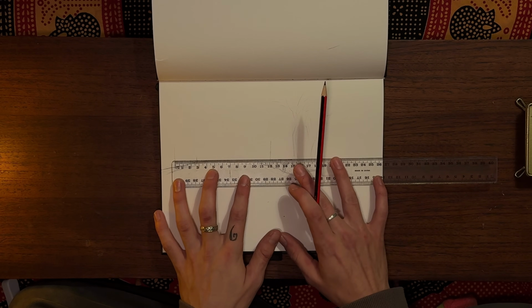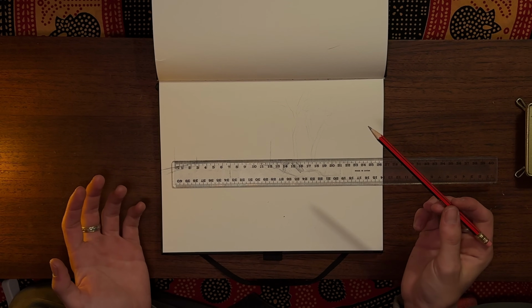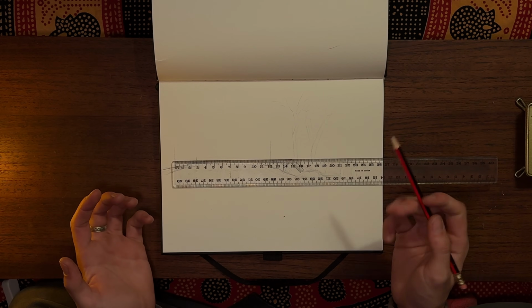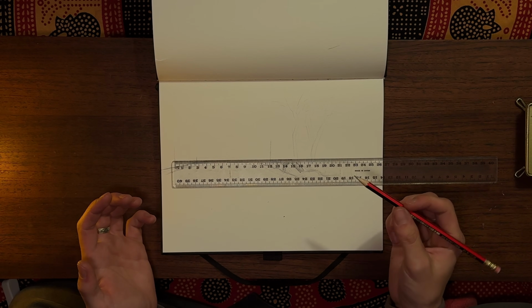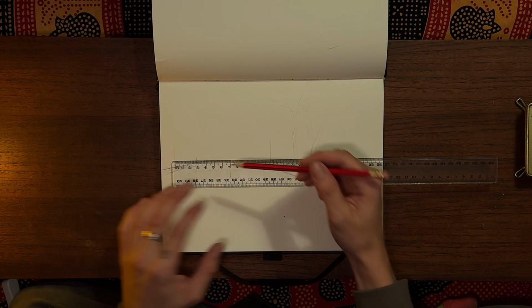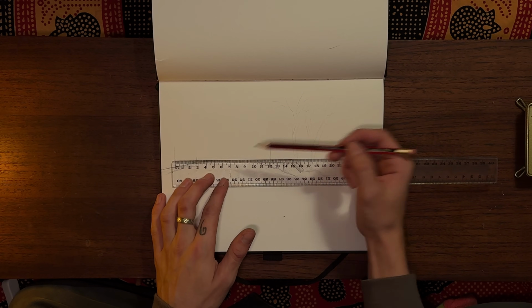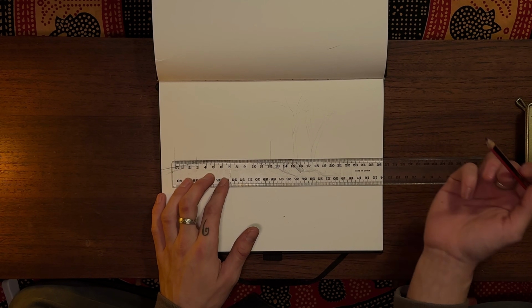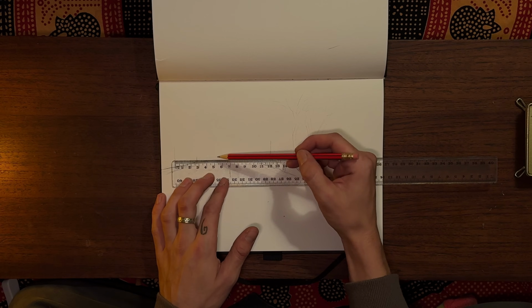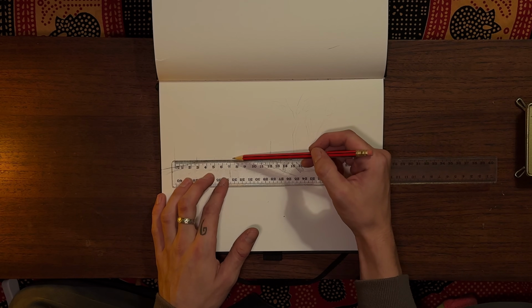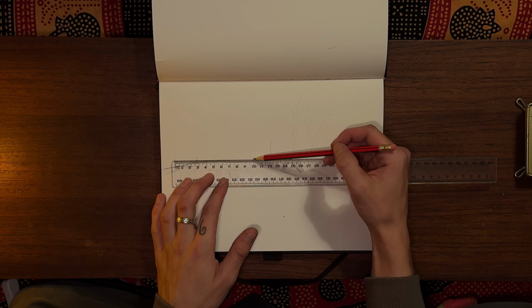This is about 12 centimeters. I could do it in 3s. No, that would give me 4. What am I talking about? 2.5.